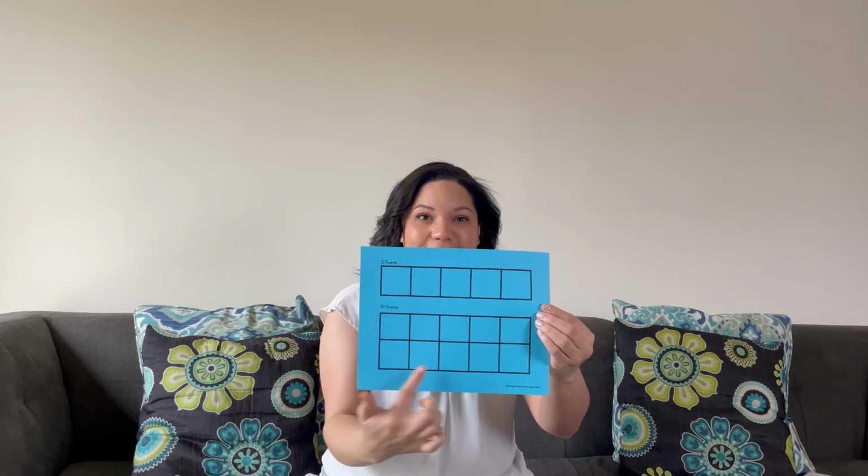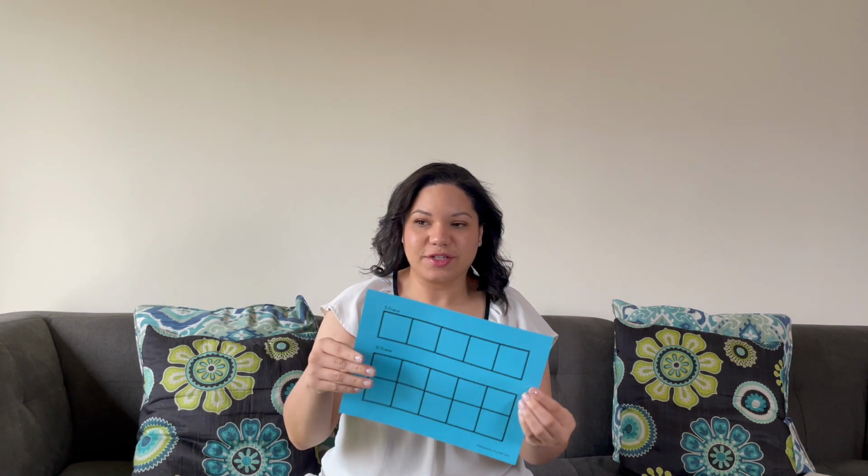Talk all about 10 frames. First of all, what is a 10 frame? A 10 frame is a rectangle split into 10 little sections, 5 on top, 5 on the bottom, like this, 10 frames. So they're stacked on top of each other.